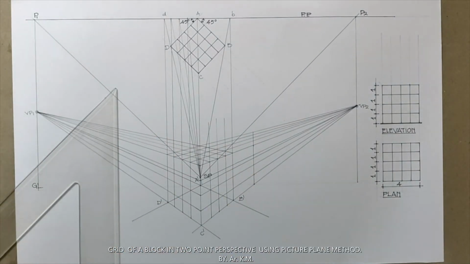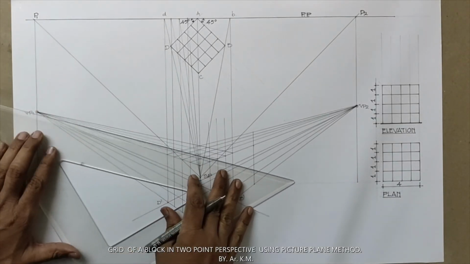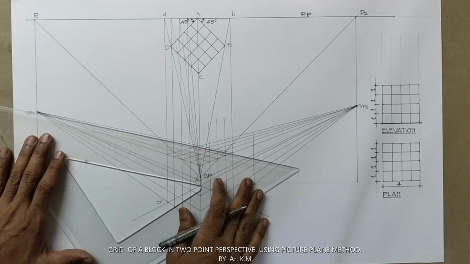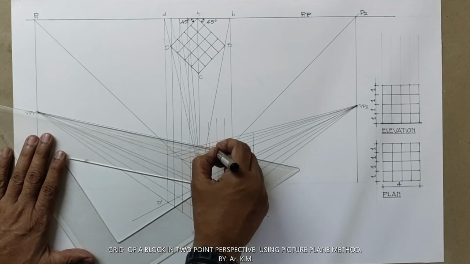So what we'll do is now I will darken it with a thicker pen, so that we'll get a clear view. That is the final step. I'll darken. I'll start only the view. I will darken this one.